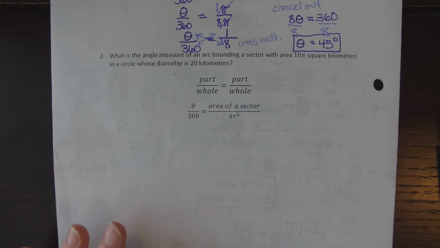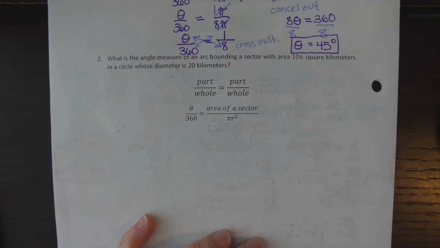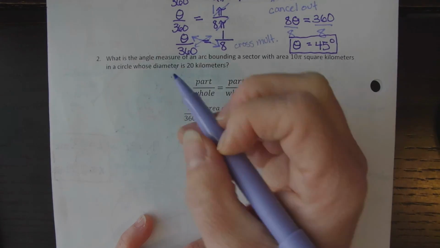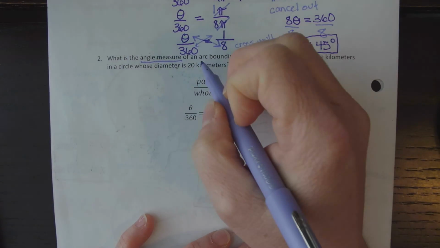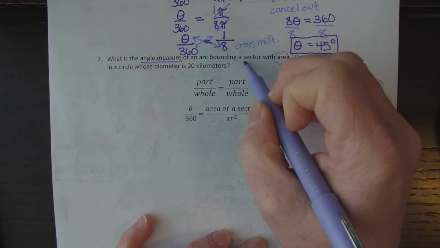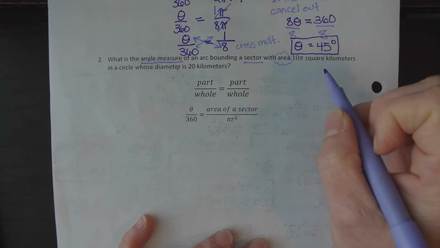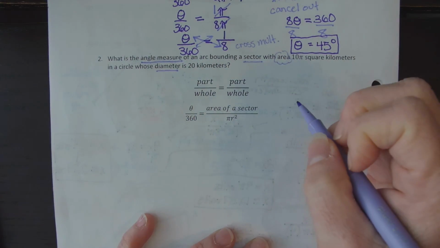What is the angle measure of an arc bounding a sector with an area of 10 pi square kilometers if the diameter is 20 kilometers? So again, we're solving for angle measure. We have an arc with an area. So a sector with an area of 10 pi square kilometers, and the diameter is 20 kilometers.